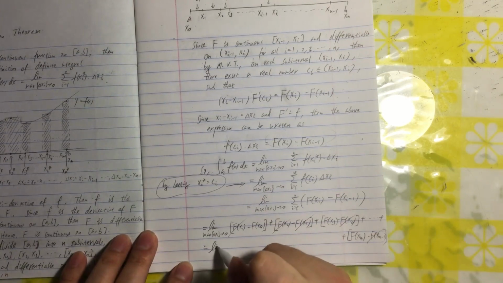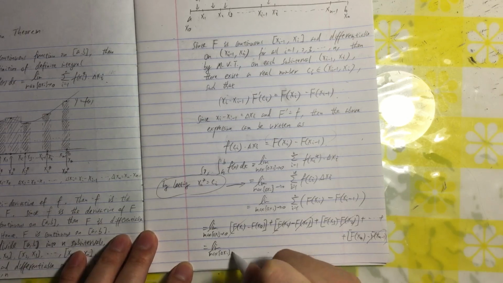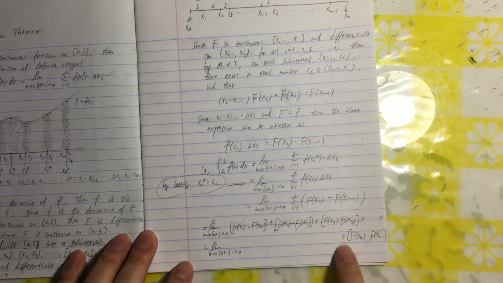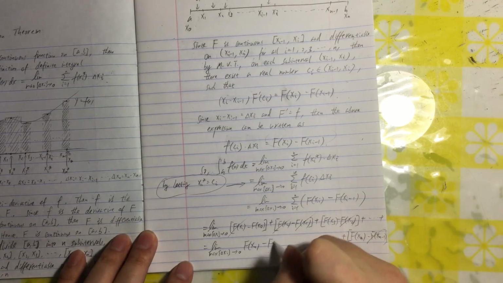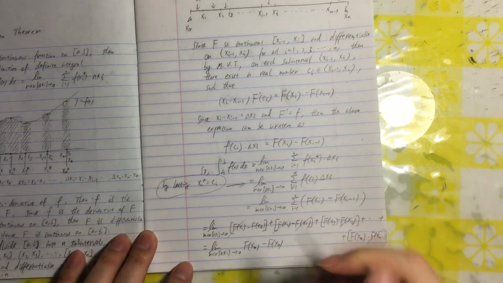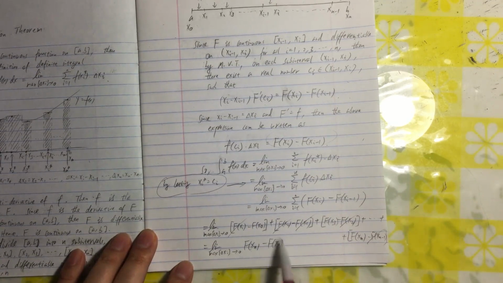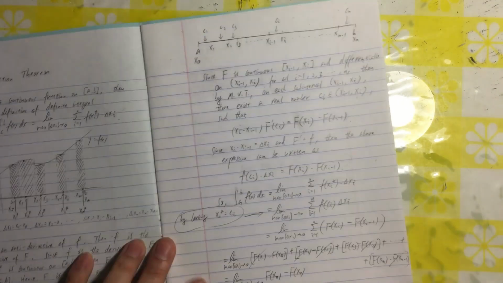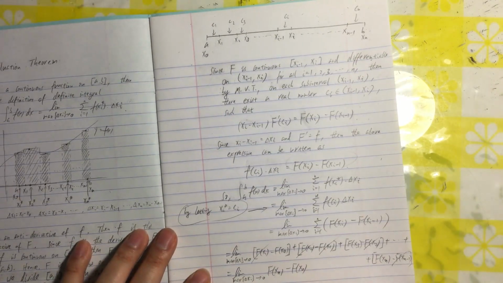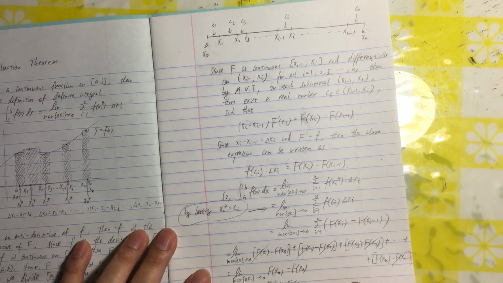Eventually, the limit as the maximum delta xi approaches 0 of what's left is f of xn minus f of x0. What's xn? What's x0? xn is always b. x0 is always a. So the limit stays the same: the limit as delta xi approaches 0 of f of b minus f of a.